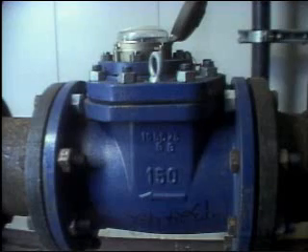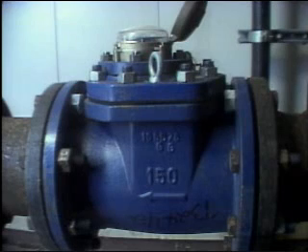Another group of flow meters uses fluid velocity to determine flow rate. Now, keep in mind that flow rate and velocity are not the same thing. The flow rate of a fluid is the quantity of fluid that flows past a given point at any given time. Velocity is the speed at which fluid flows. An example of a meter that uses fluid velocity to determine flow rate is a turbine flow meter.